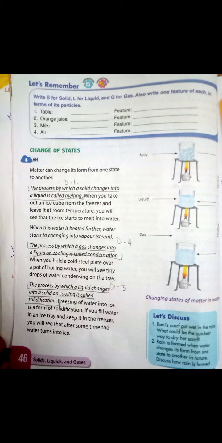The process by which a liquid changes into a solid on cooling is called solidification. Now the third concept comes, which is solidification. In this, the liquid changes into the solid on cooling down. Now can you understand it? When a liquid changes into a solid on cooling down, it is called solidification.